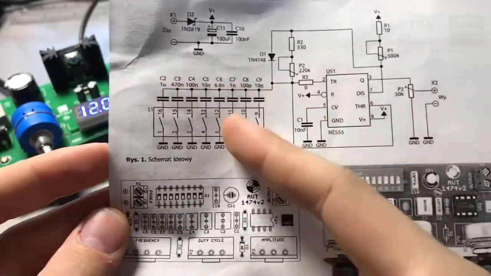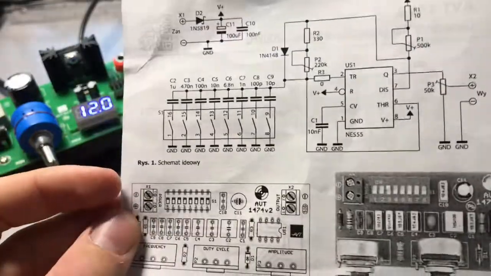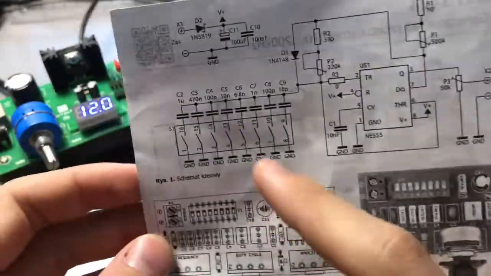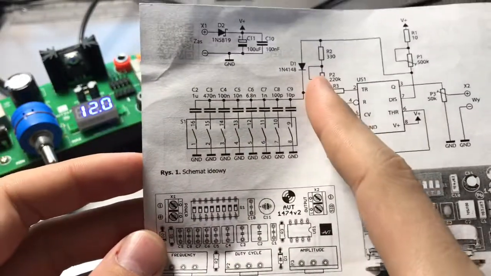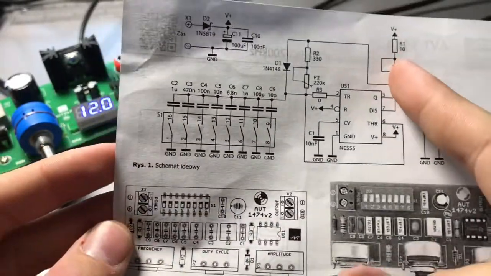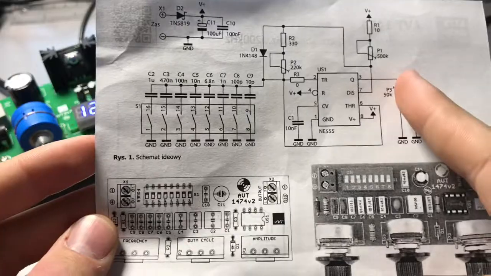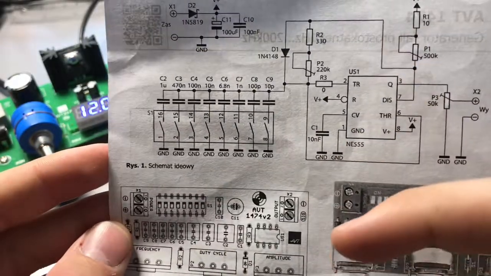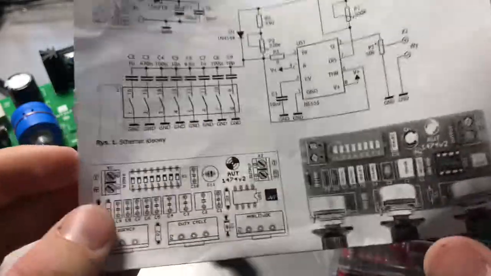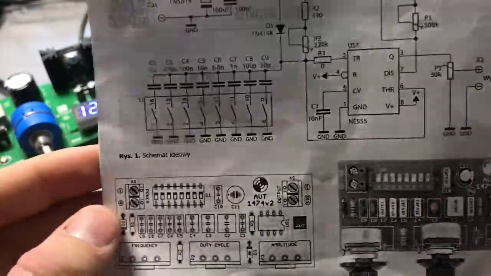And here are the capacitors that in our circuit we were connecting. Here we can change them and fine-tune the frequency, fine-tune the amplitude with this potentiometer, and fine-tune the PWM modulation, just the duty cycle of the wave.